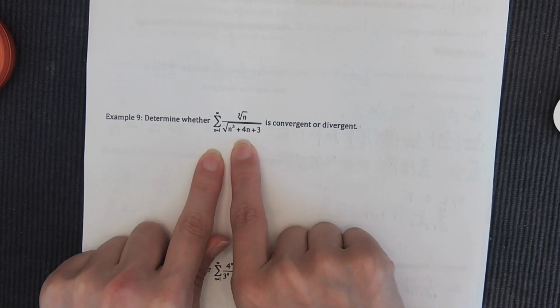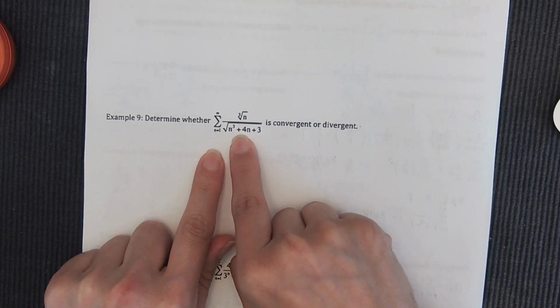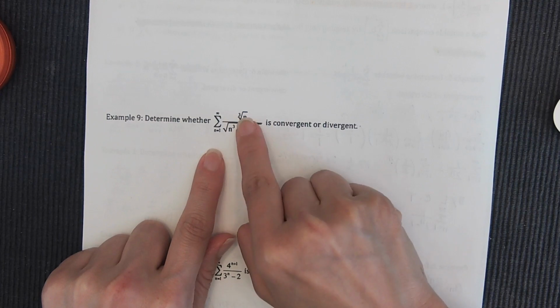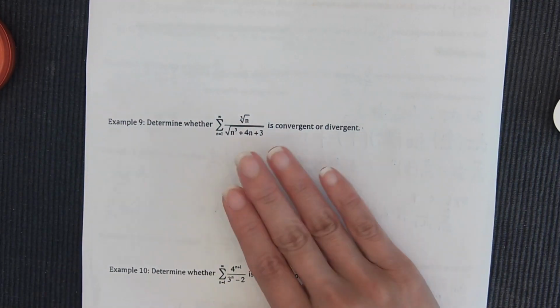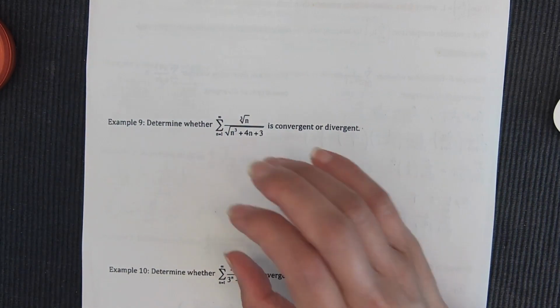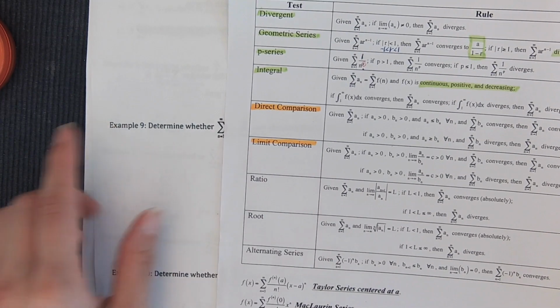So here's an example. Did you see how complicated that question is? So many n's happening, so many radicals happening. So I will start with the limit comparison test. That's something really complicated, with the radicals and so many n's. We will definitely start with the limit comparison test.